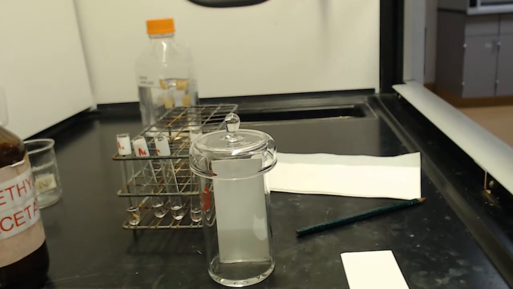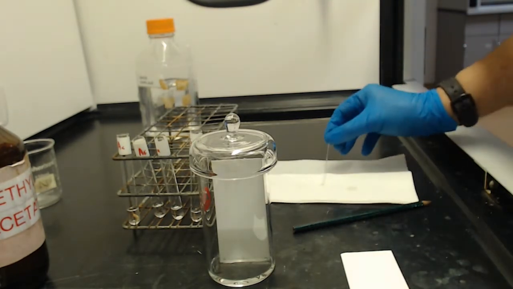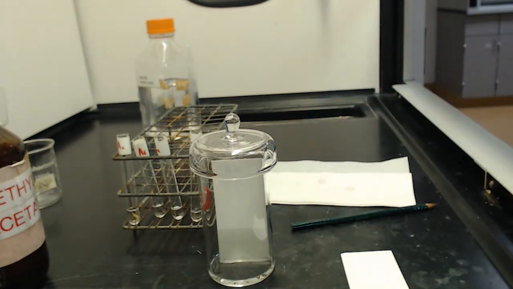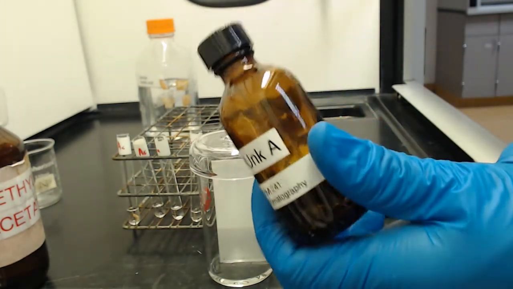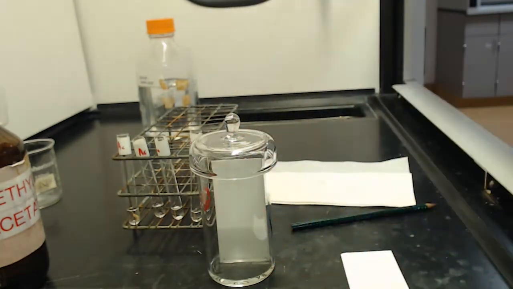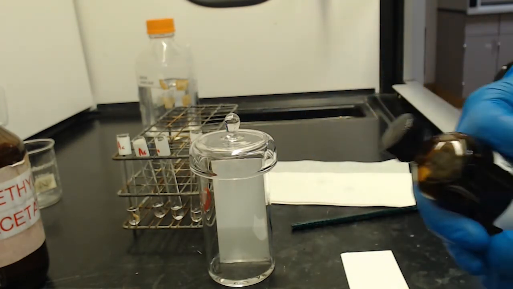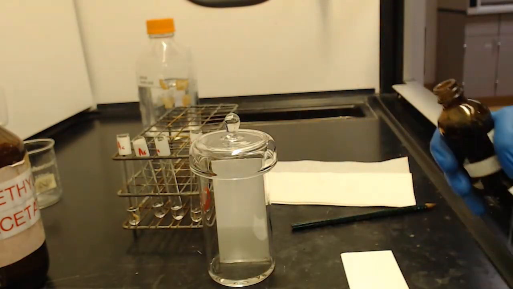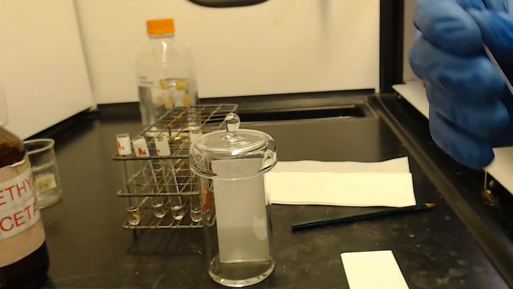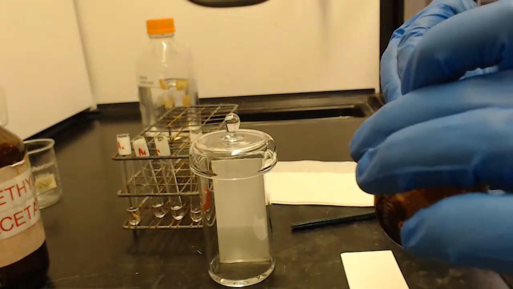Now I'm going to go ahead and get our unknown. I am not sure what is in the unknown, because it is unknown to me as well. I'm assuming it's one of these compounds because it was in the box for this lab. Is it unknown A? I don't know what it is either, so we're going to find out together. Typically, when I make the unknowns, there are 2 compounds, and you have to figure out which 2 it is by their Rf values.